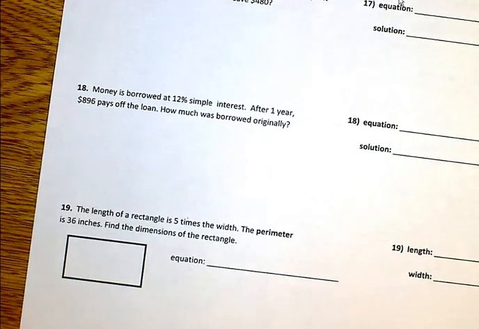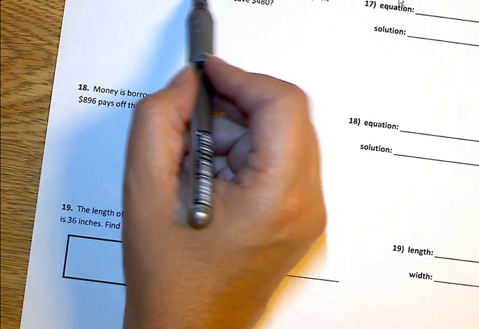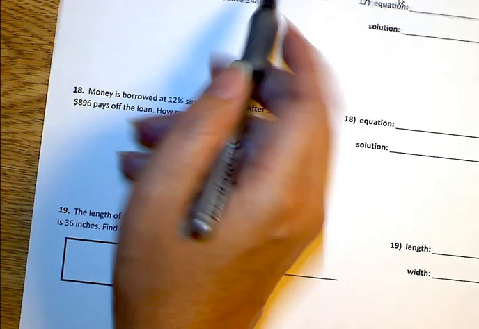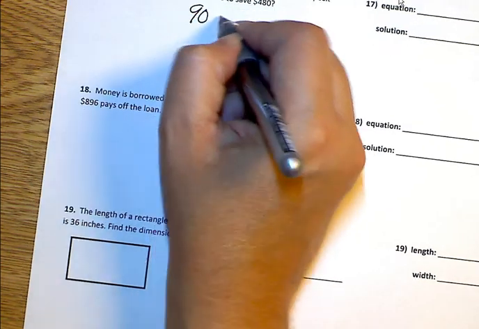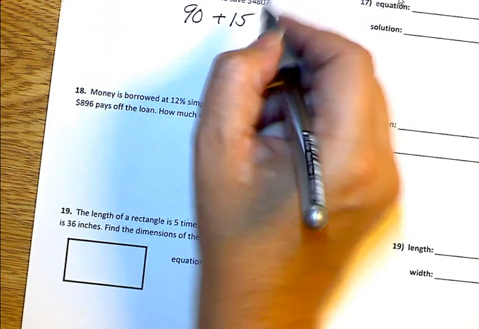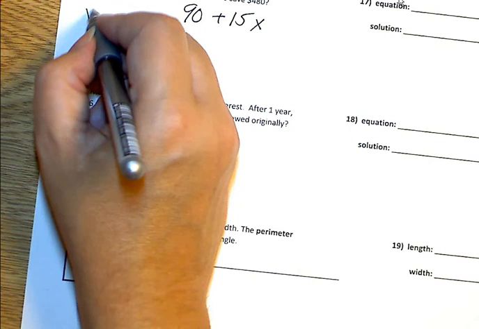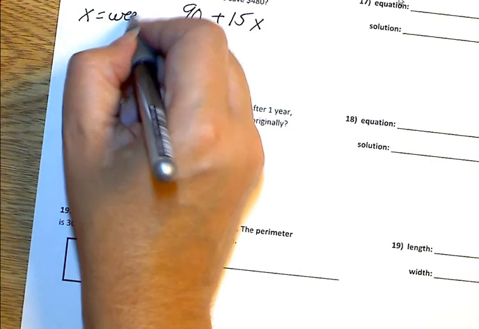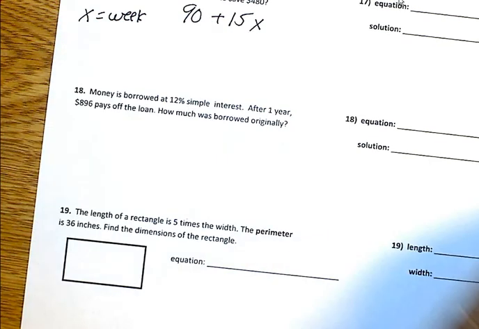All right. Backside. We only have 4 more problems, and they're the story problems, and then you'll have your time. So we have here, suppose you start with $90 in your savings account, and you deposit $15 a week. So that means x is going to be the weeks, or how many weeks we have.